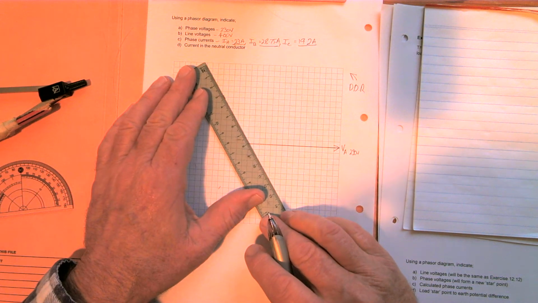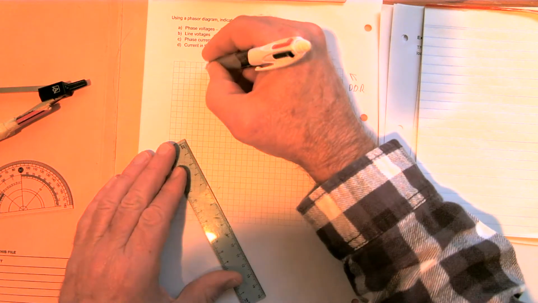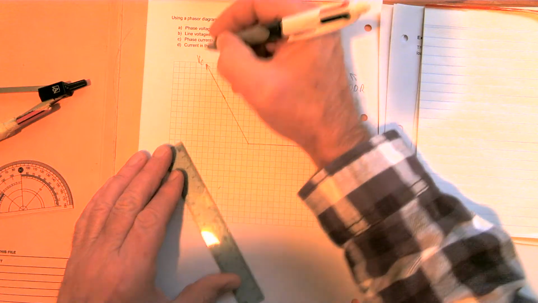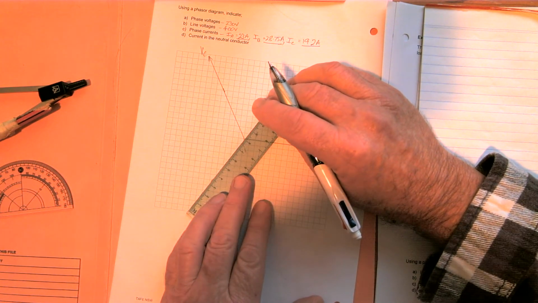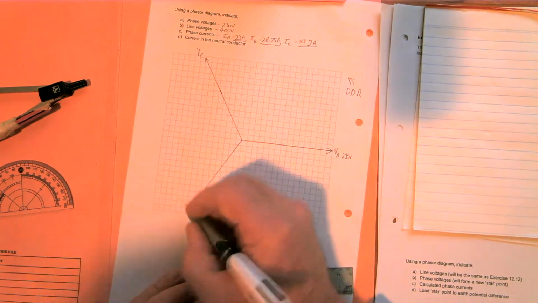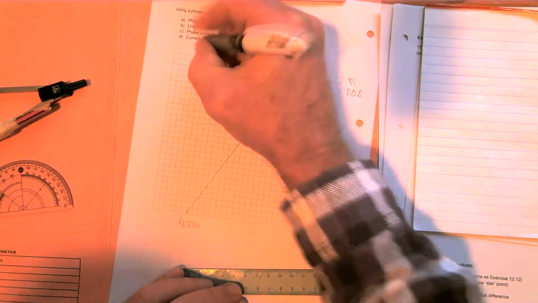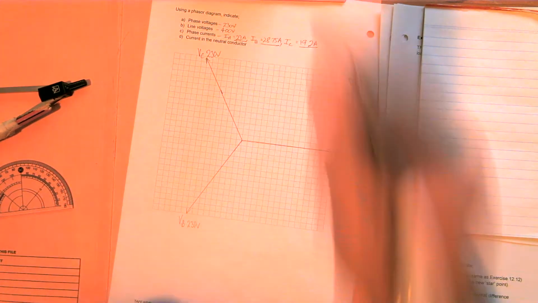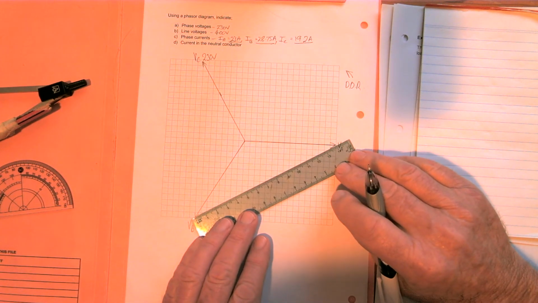So draw them in. VC and VB down there at 230 volts, of course. Our line voltages are actually between these two points here.